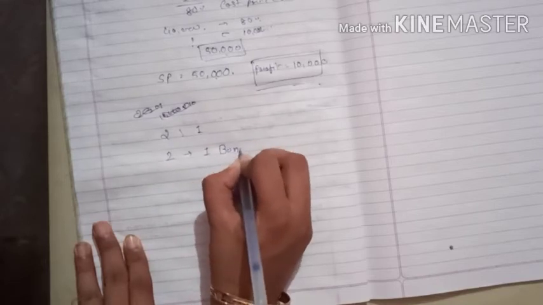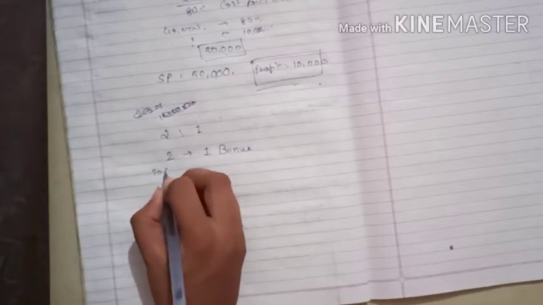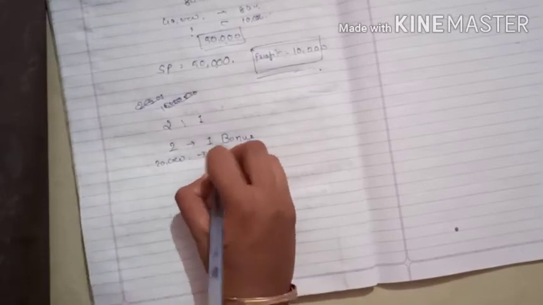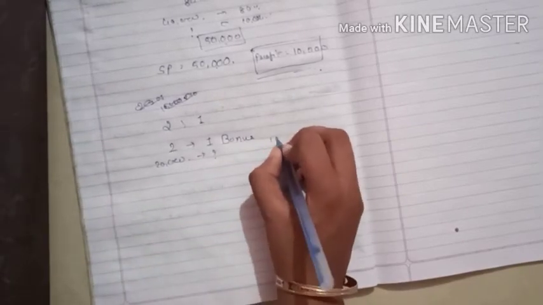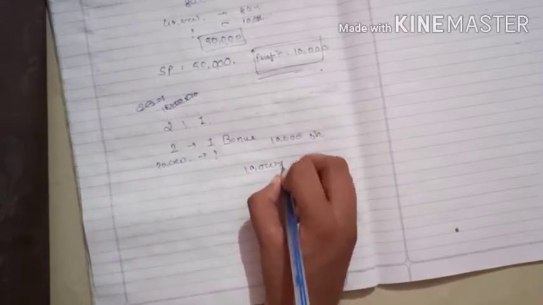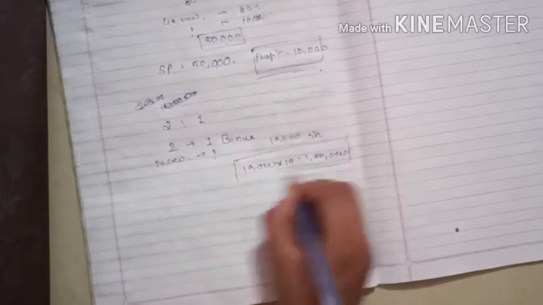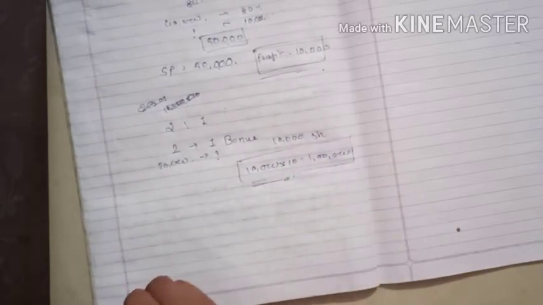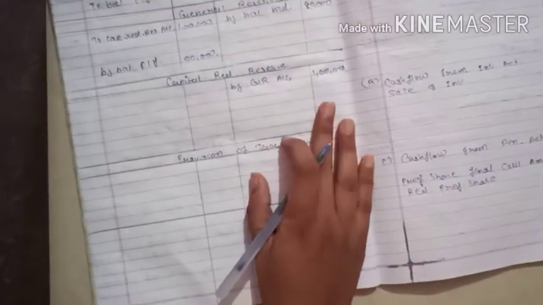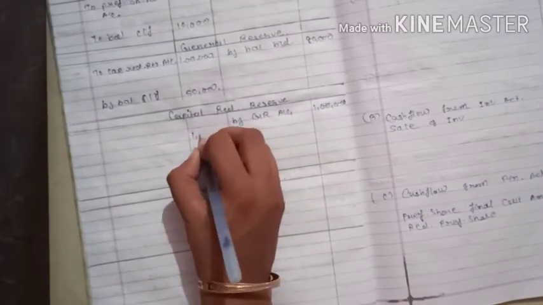The total number of equity shares is 20,000, so the bonus shares will be 10,000, and 10,000 into 10 we will get 1 lakh rupees. So using that capital redemption reserve, we are going to transfer into the bonus share, 1 lakh rupees.